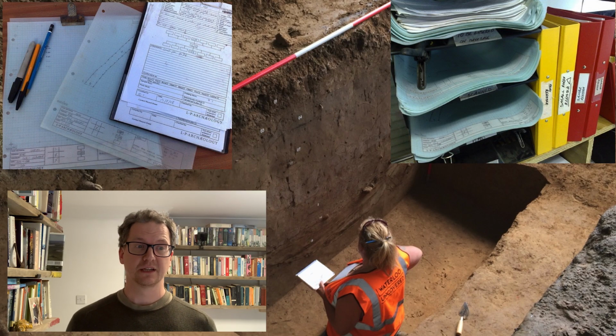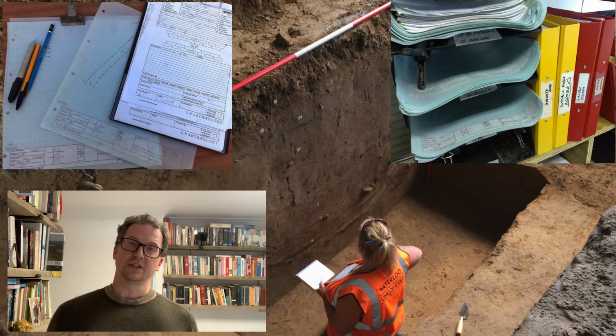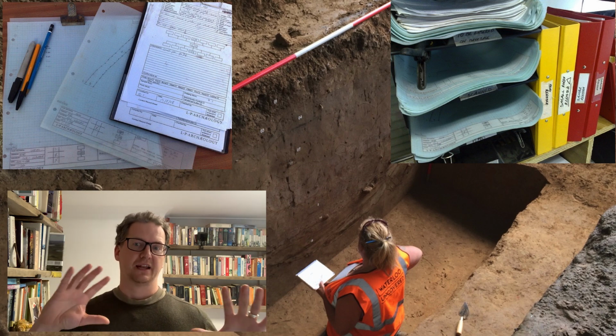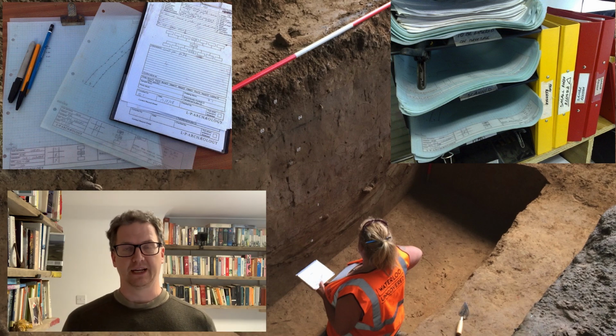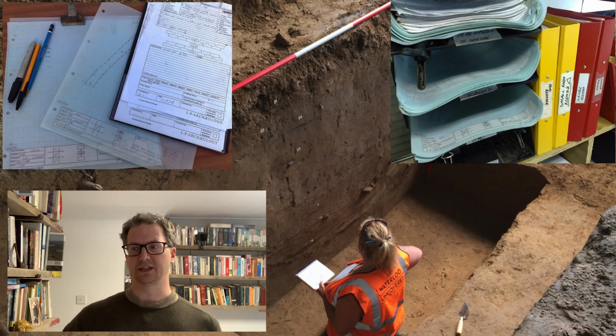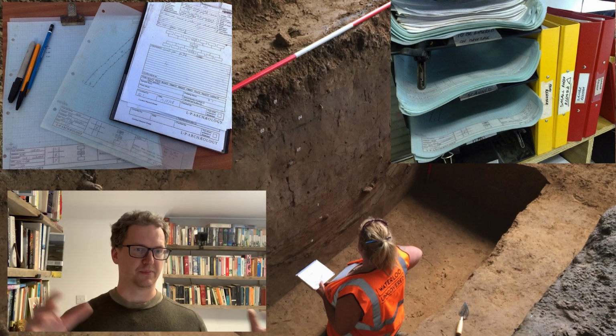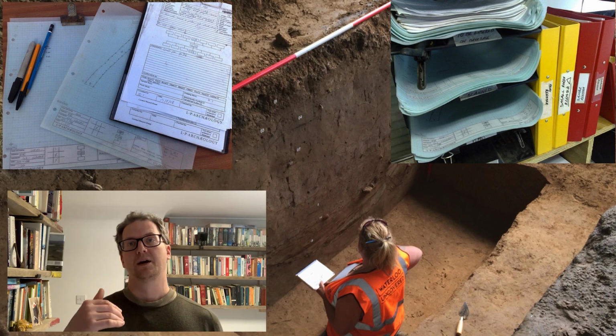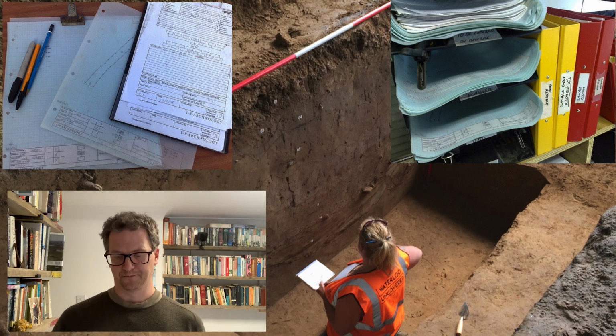Now, how do we do it? Well, we can do it in all sorts of different ways. But the majority of recording that we do as archaeologists traditionally involves a pen, a pencil, some paper, and probably some cameras. Now, this is all changing very rapidly as we move forward with new technologies such as tablets and GPS and photogrammetry. But essentially, all of those new techniques are just quicker, and not always as efficient, but they're just quicker ways of recording the same basic information that we want to know.